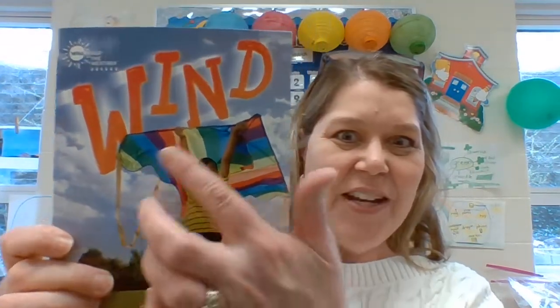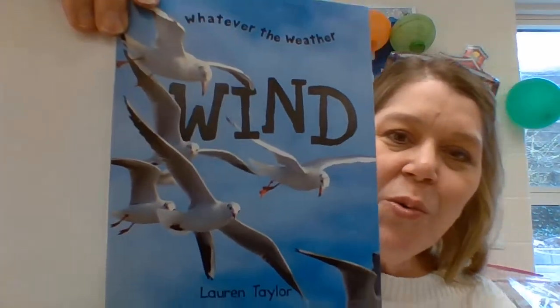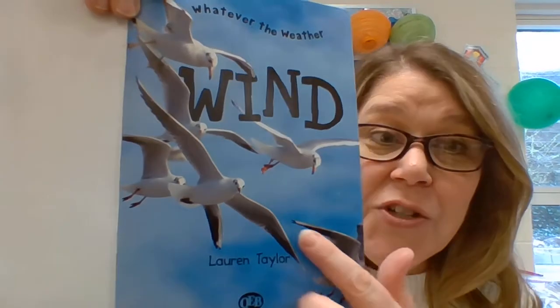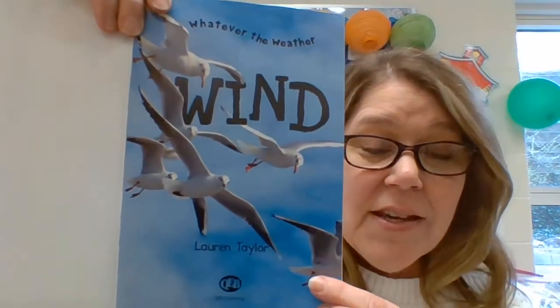And what's he holding right here in the picture? A kite. Have you ever flown a kite before? It's a lot of fun. Okay, now you're going to see a lot of wind things in this story. So who loves the wind? And I think you get a good clue in this picture right here. The birds. Sometimes you can see them even just hanging up there, playing in the wind, gliding. And this is written by Lauren Taylor.